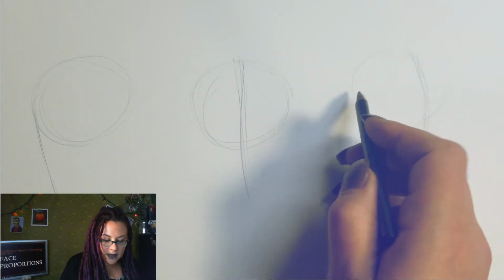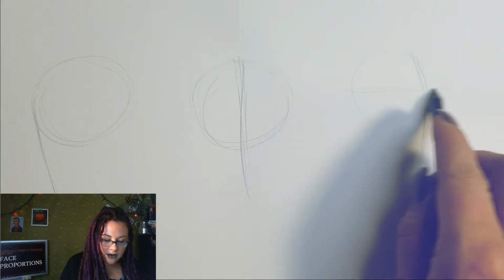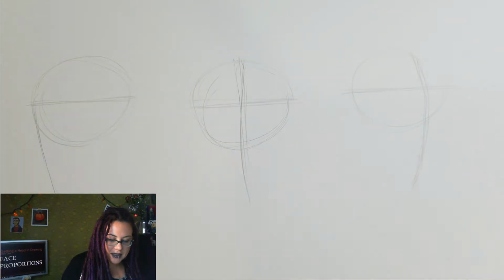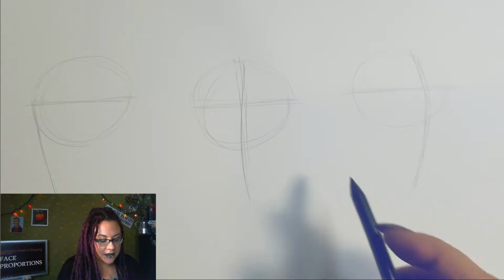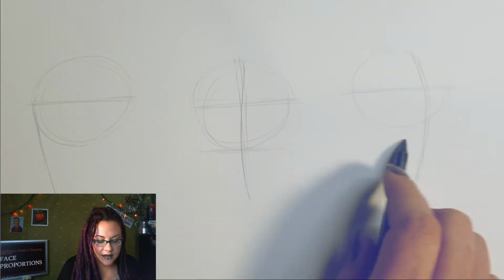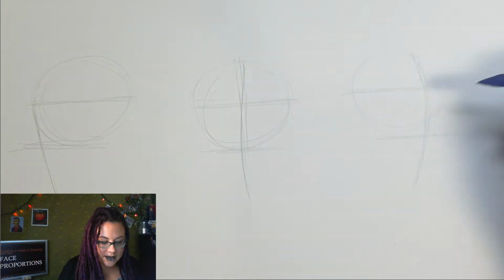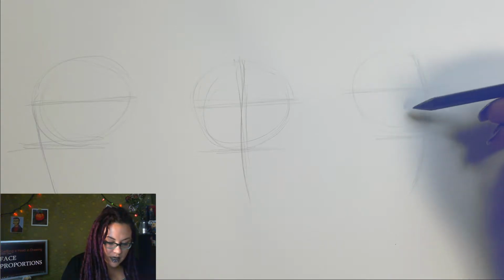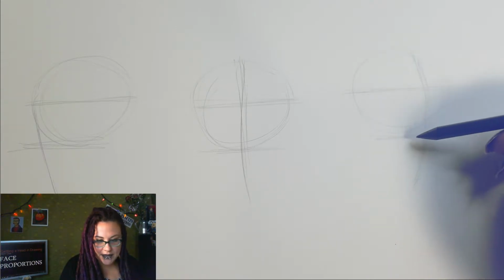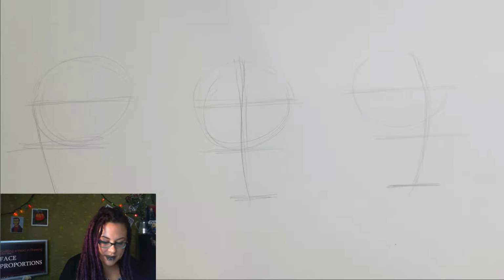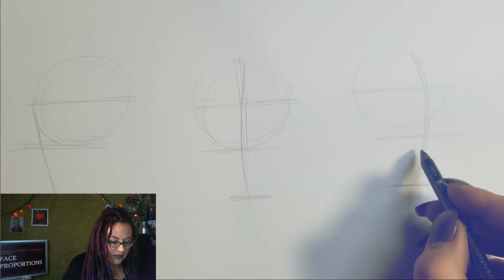Once the center line's in, I like to try to find the halfway point of the circle, and I create more or less a T with the center line and a horizontal line. The guides that I just drew in, they're going to represent the eyebrow line, and then at the bottom of the circle, I'm going to put in another little marker. This indicates the bottom of the nose. And now, I kind of eyeball the same distance between the eyebrow and the nose, and I draw another little tick. And this tick is where the chin is.